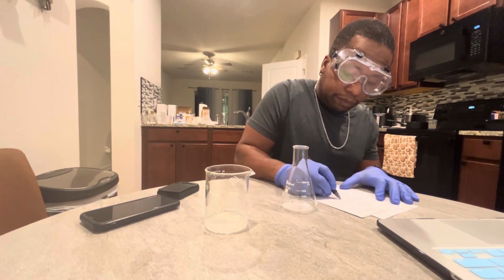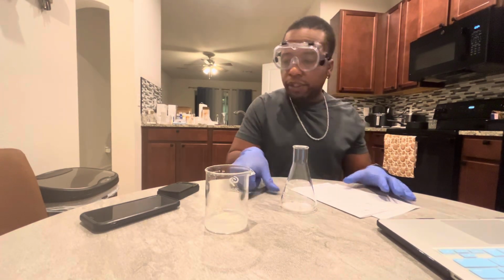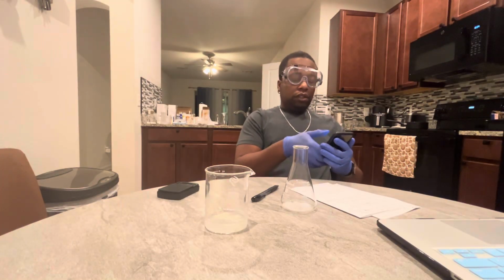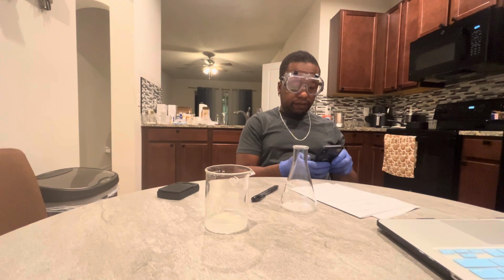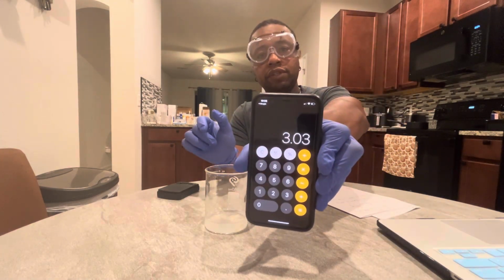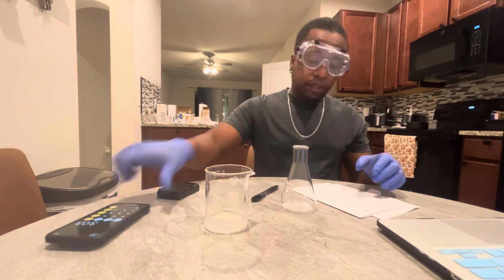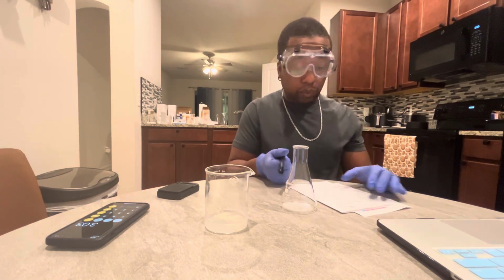So the mass of the solute is 77.80 grams minus 74.77 grams, which gives me 3.03 grams. That is the mass of the solute.